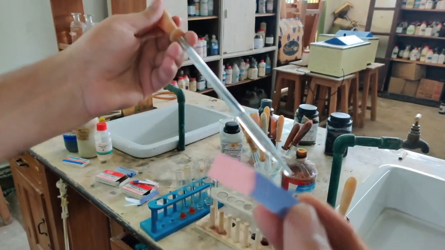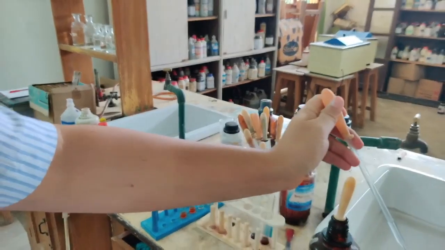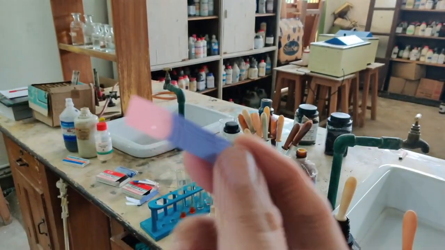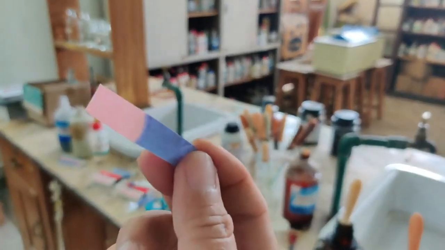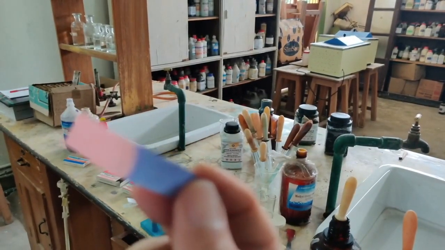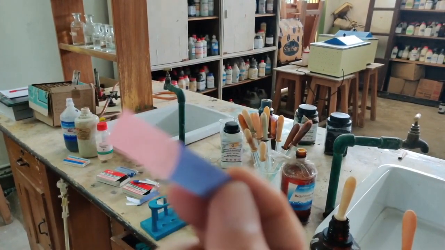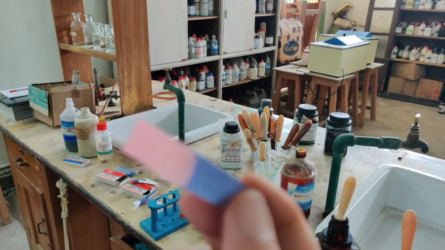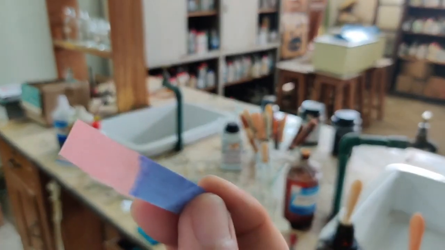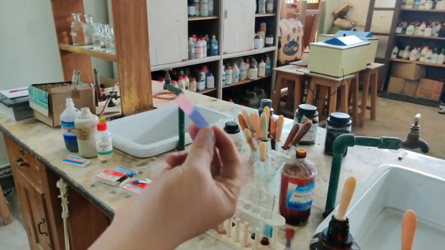So for convenience we use a paper. Actually, you know that litmus is a solution, but for convenience purposes only we are using the paper. So you can see how nicely it has turned the color. So this is what has turned to red. Okay, now let's go to the next paper.